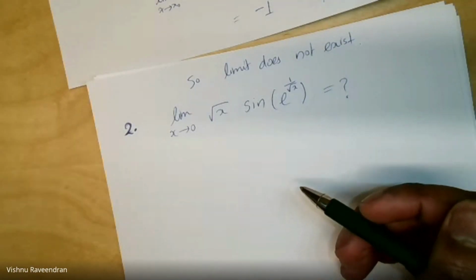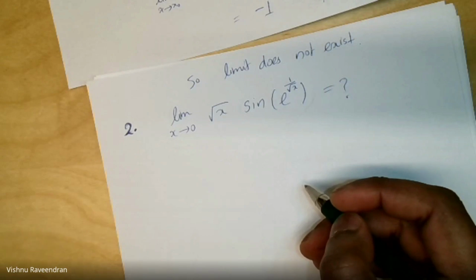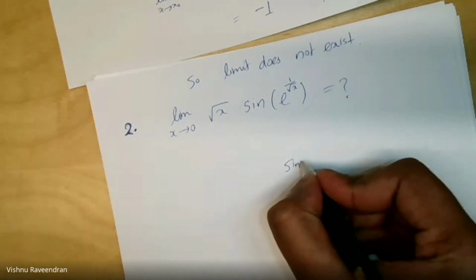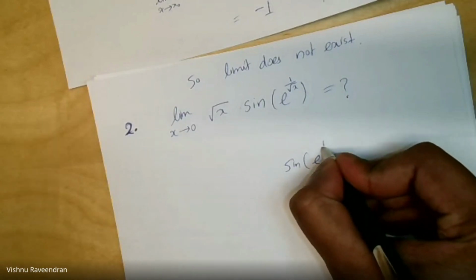Sir, since sine e to the power 1 by root x is bounded, we can say that the value is 0, since root x tends to 0 and the value of sine e to the power 1 by root x is bounded. Yeah, exactly. The idea is that, but to be more precise, we can use here the squeeze theorem. Yes, what you told is correct actually.